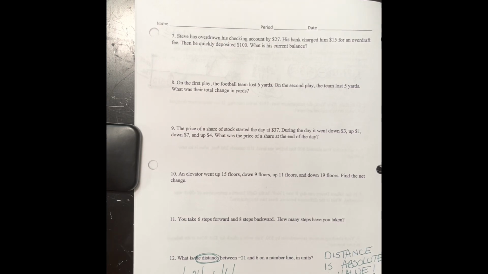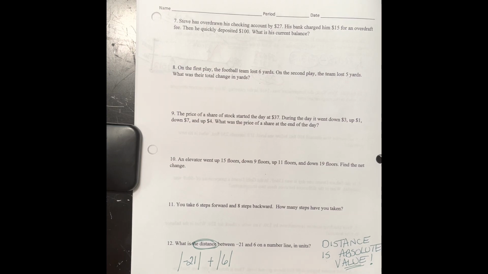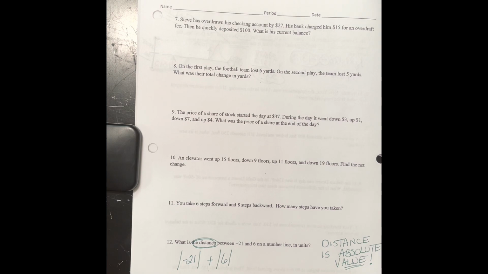Because if you look right here, here's 0. Negative 21's down here. Positive 6 is up here. From here to here is 21 units, 21 steps. From here to here is 6 steps. So when you put those together, you get 27. Doing the distance like this is the same thing as doing the absolute value. This is 21 plus 6, which is 27.